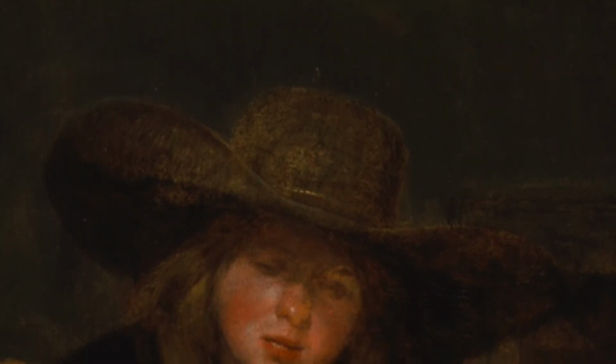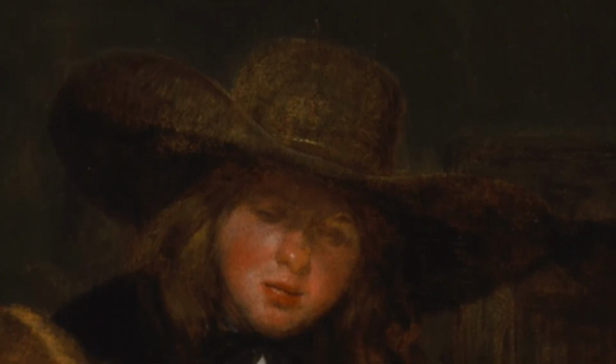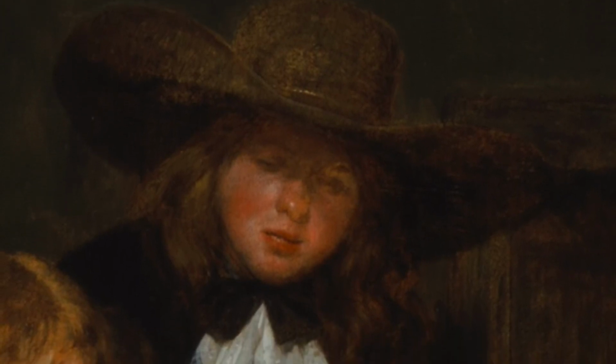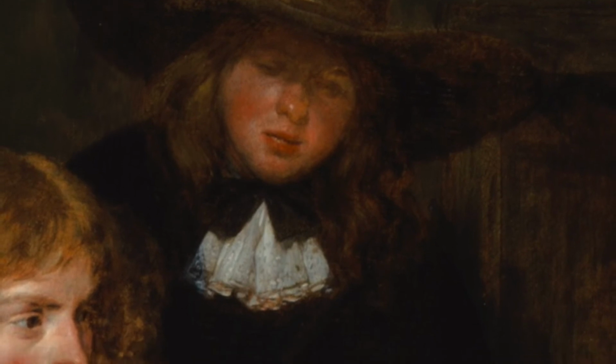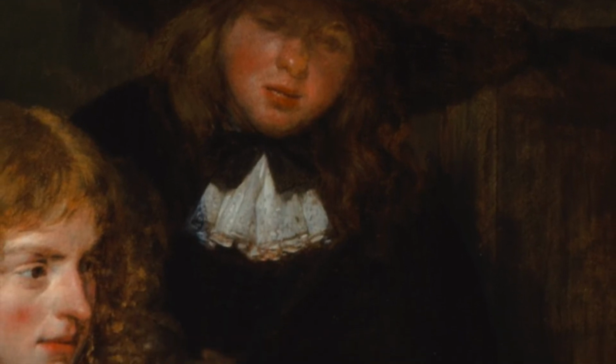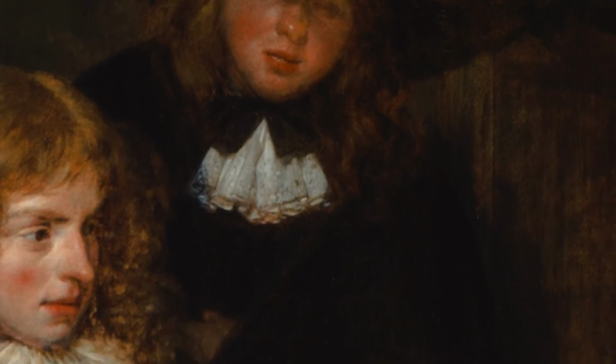Behind him is the third figure in the painting, another young white boy with long brown hair. He's wearing a brown and very wide-rimmed hat, and he's looking down at the other two figures with his mouth slightly open. He's also wearing a black coat with a black bow tie and a draped white collar poking out from underneath his tie.